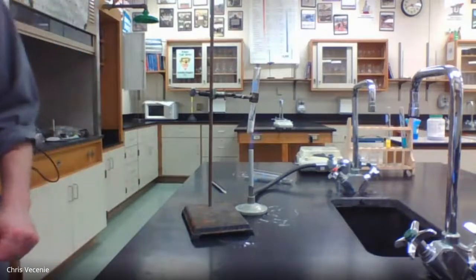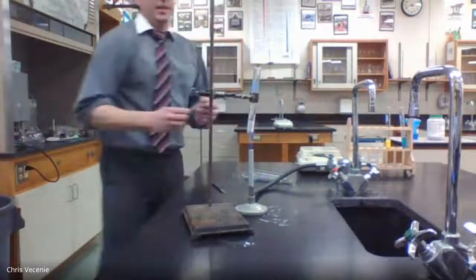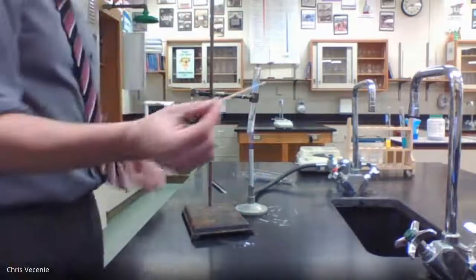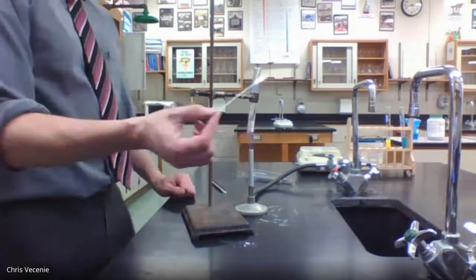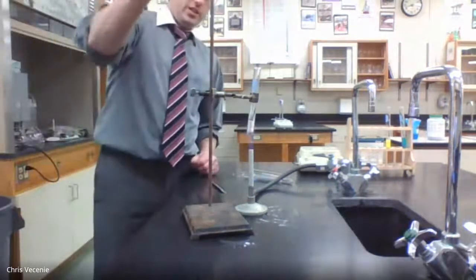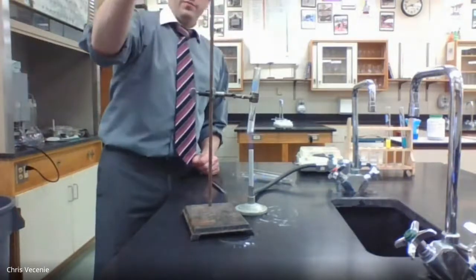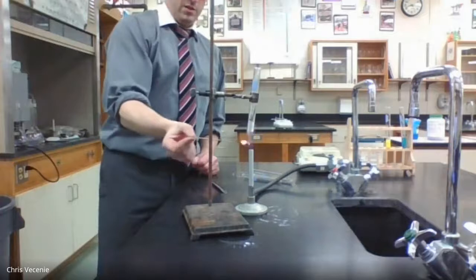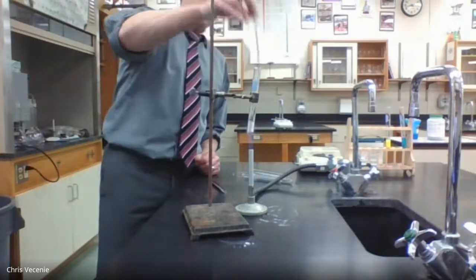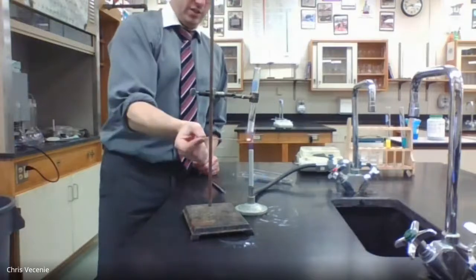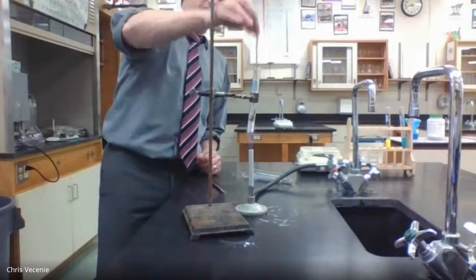All right, so there's our 5 minutes. Now I'm going to let it keep burning, but what I'm going to do is light my wooden splint, and I'm going to insert it into this without touching the bottom. Again, do this a couple times. On fire, and it extinguished. On fire, and it extinguished.